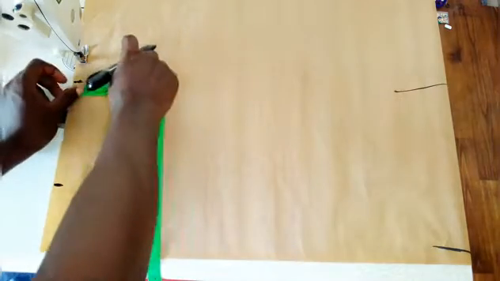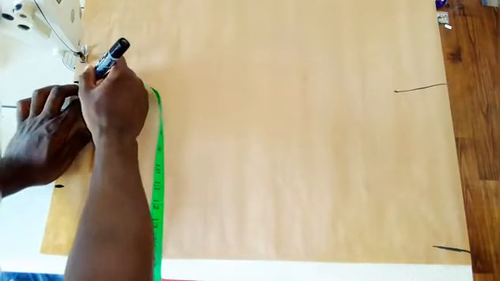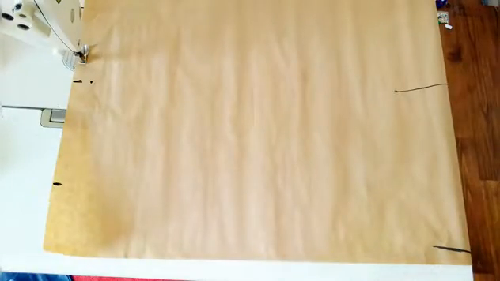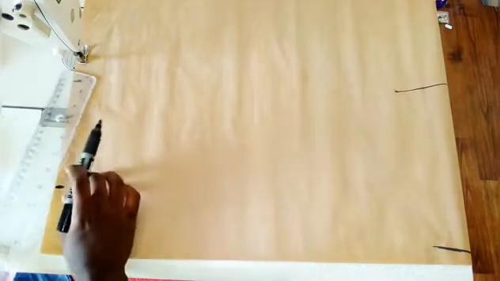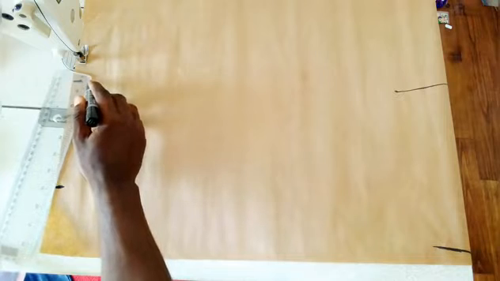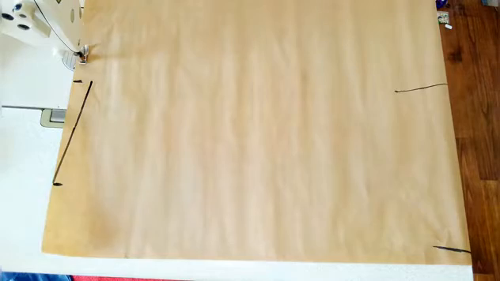So I've marked that. I'm going to go downward by 1 inch at the end of the shoulder just to make my shoulder slope or shoulder slant, as you know it. So I've gone down by 1 inch. Now is for me to mark the slant from the end of the shoulder to the neck.